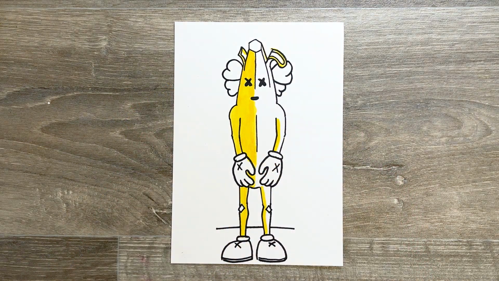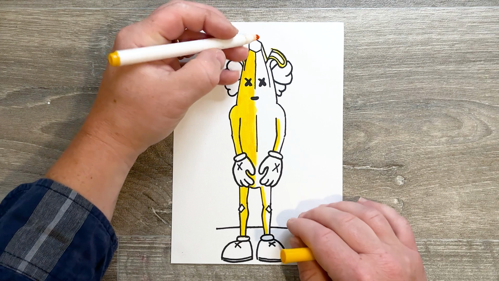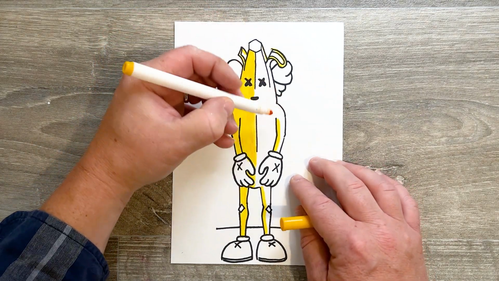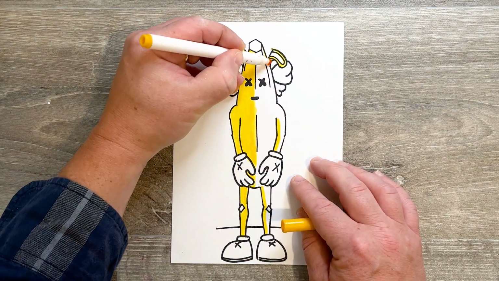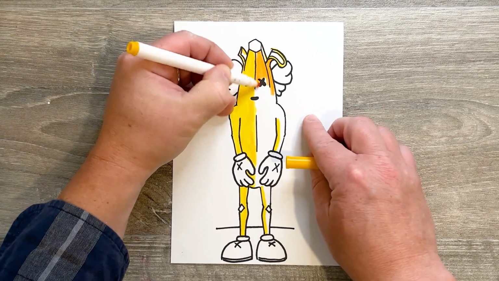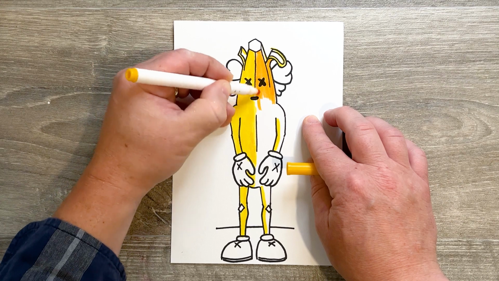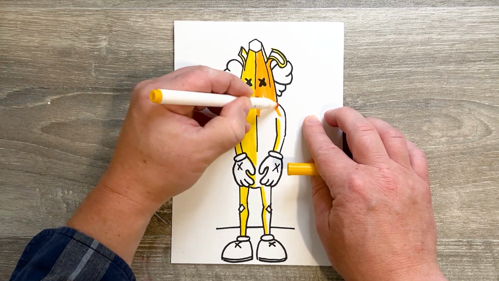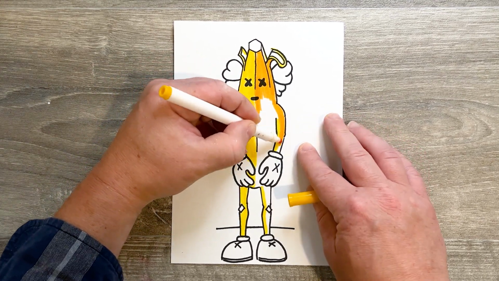Then what we're going to do is get a darker yellow, maybe a little bit orangey, and we can do this side of it. So let's just start filling that in, just around here. It adds a nice sense of shadow and 3D-ness to our Peelyy character. Just go around the arms like that.